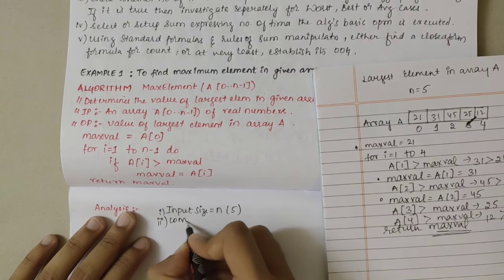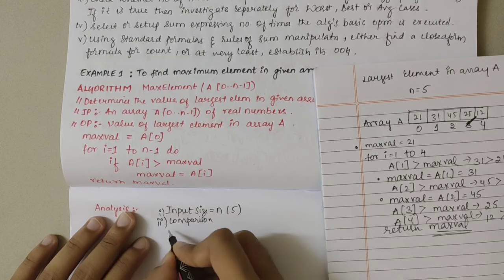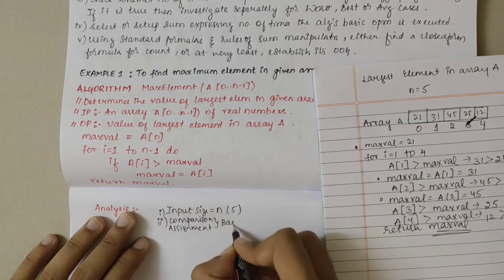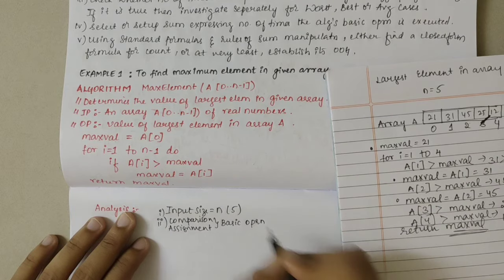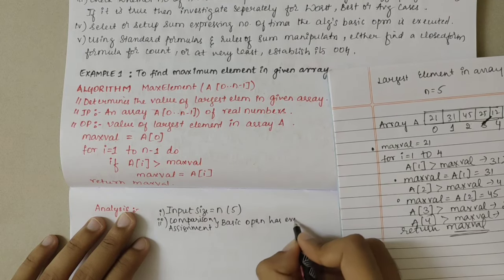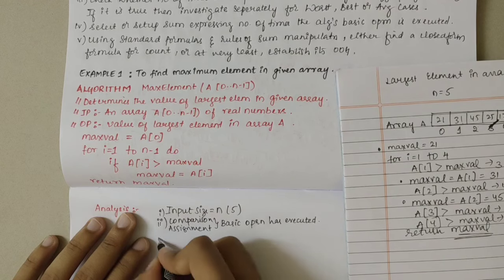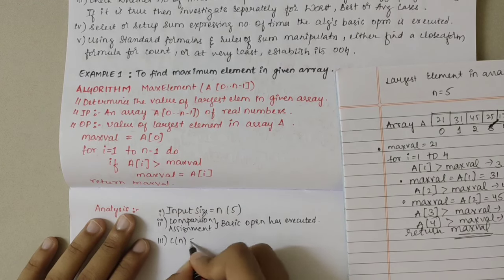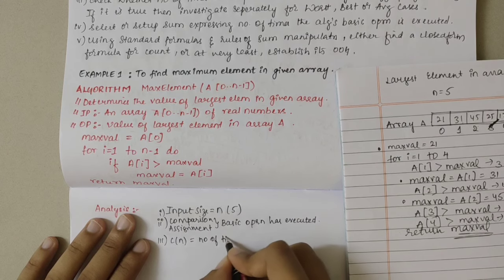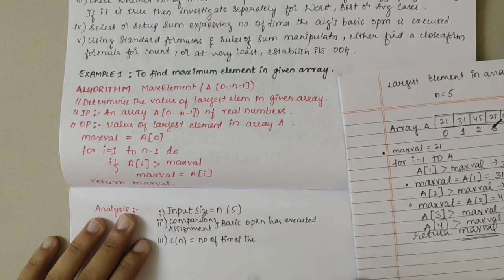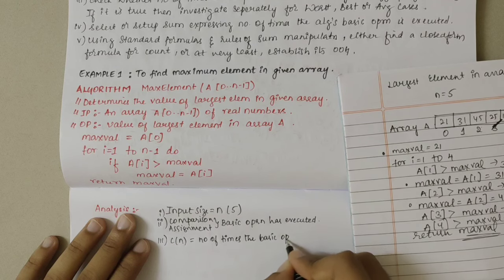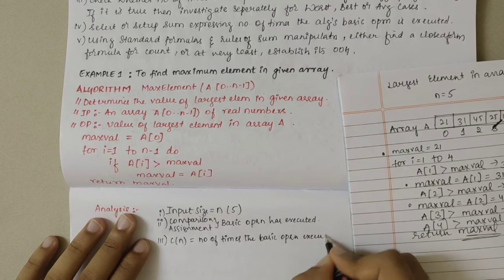So comparison and assignment are the basic operations that have been executed. Next, the third step is to calculate C of n, that is the number of times the basic operation has been executed.